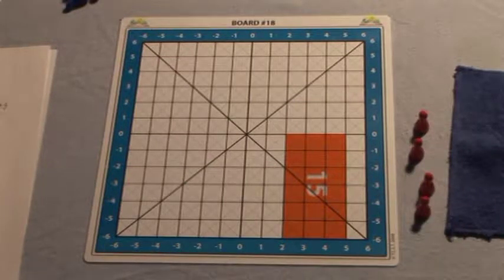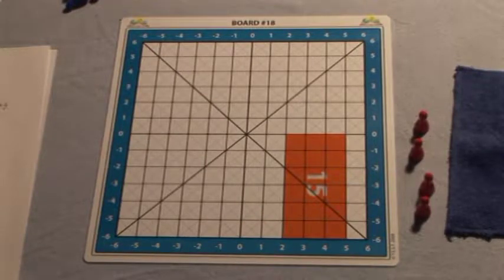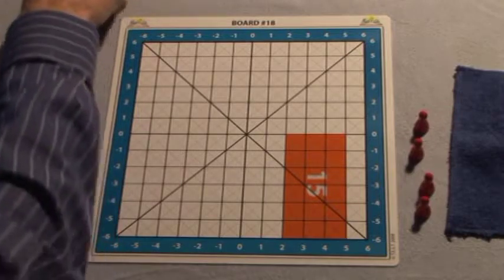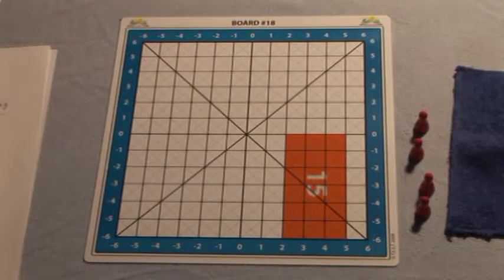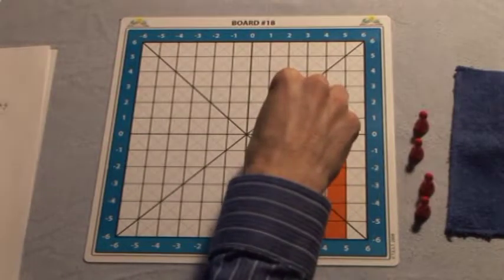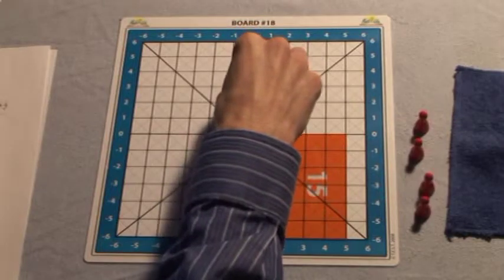So now what our job is today is to reflect this orange rectangle over the x-axis, the y-axis, and also over the sloping diagonal axis. So what we're going to do is take the 4 blue pawns and reflect these as well. So we're going to look at this quadrant and reflect it into this quadrant.